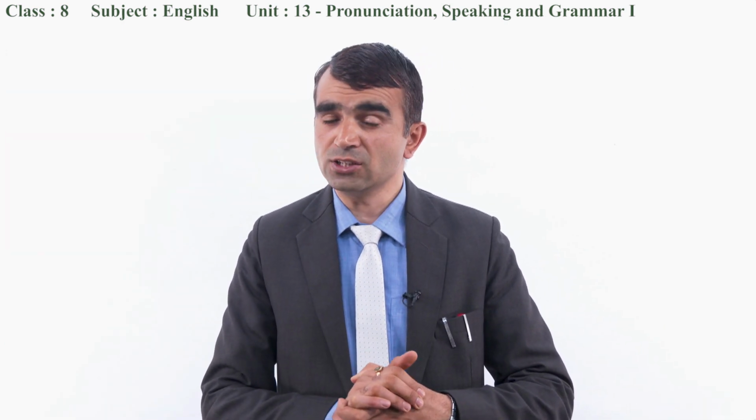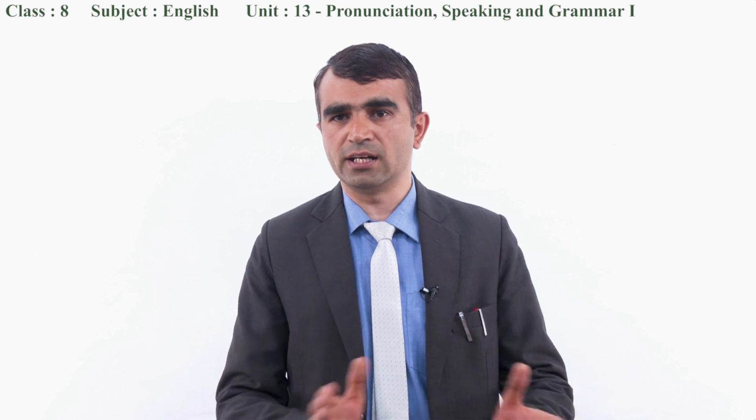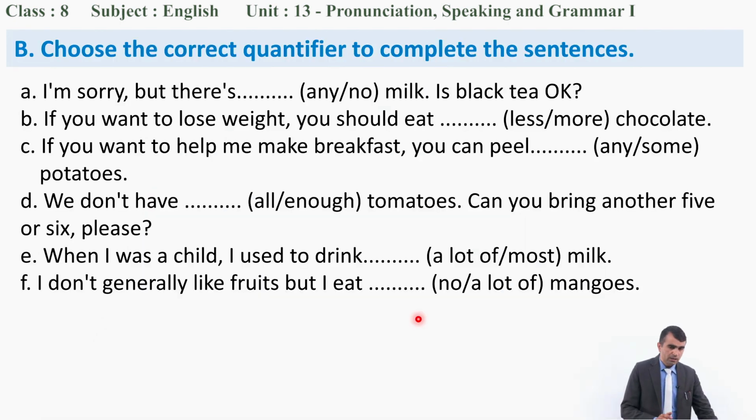Okay, let's use some of the determiners given in the book. They are not difficult. You can do it easily, can't you? Let's do it. Exercise B. Choose the correct quantifier to complete the sentences.